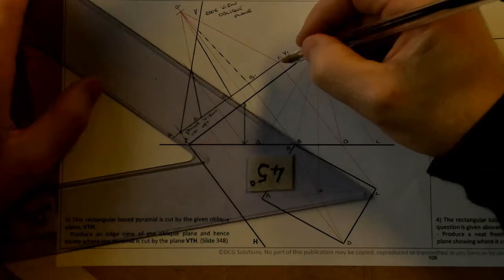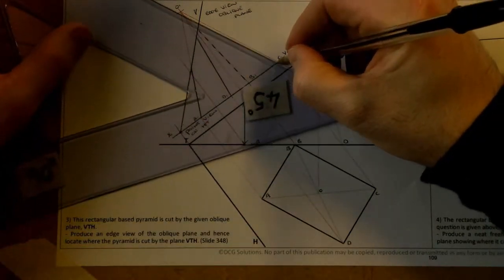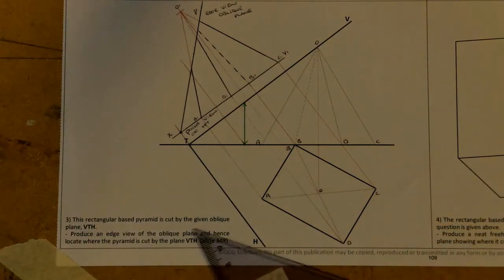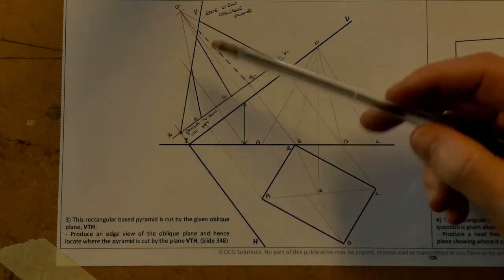And would I see C? Yes. There we go. That is our object, when we have actually taken what's known as an auxiliary view. So auxiliary, obviously, guys, is just another view.